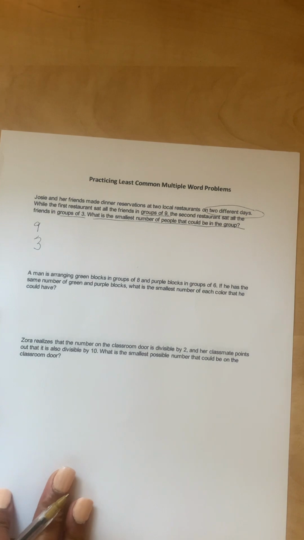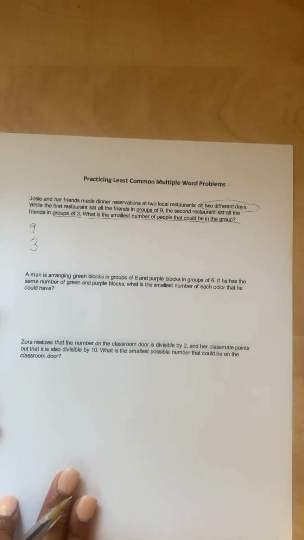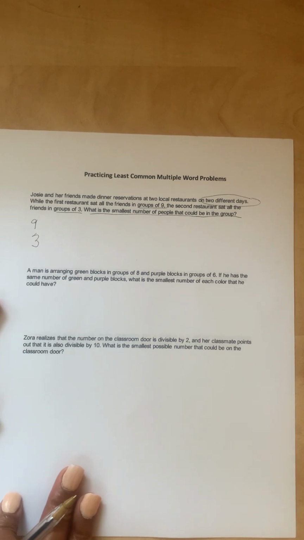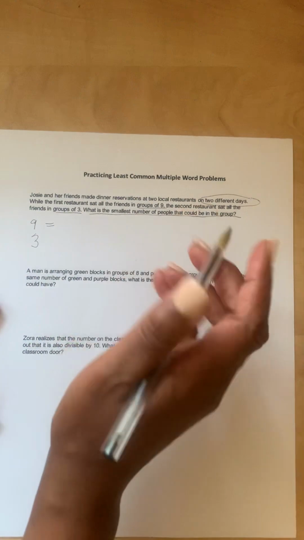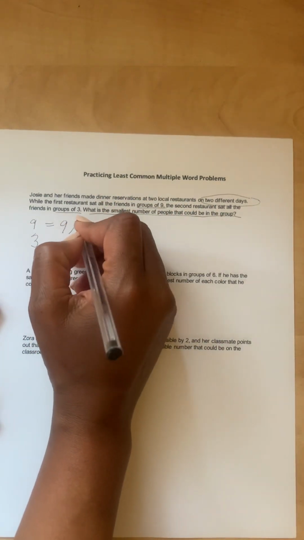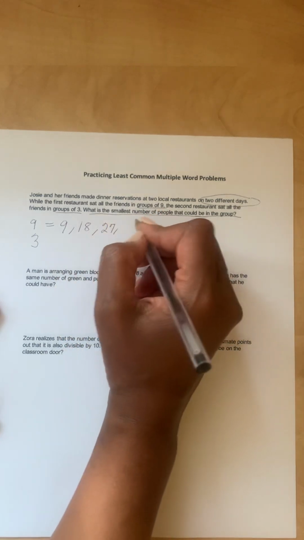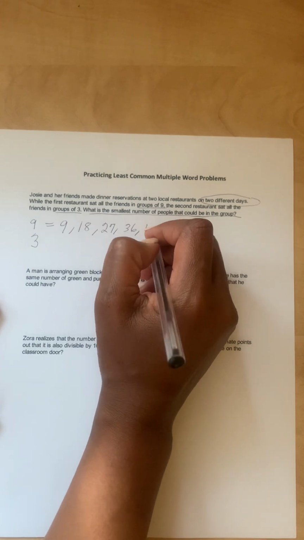Now, if you remember, with least common multiple, you list the multiples of each number and then find the smallest number that appears in both lists. So this is how we will solve this. For groups of 9, the multiples of 9 start with 9 times 1, which is 9. 9 times 2, 18. 9 times 3, 27. 9 times 4, 36. 9 times 5, 45.